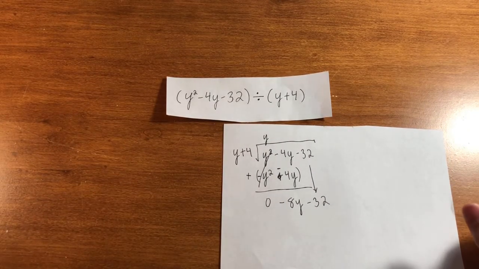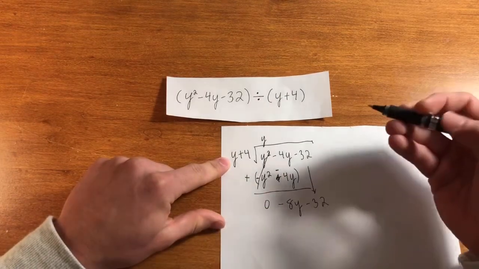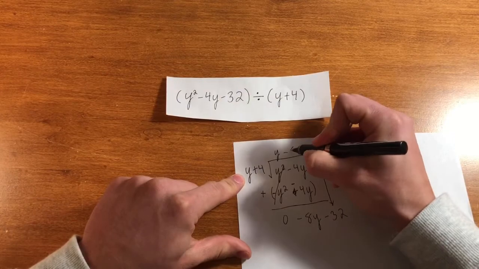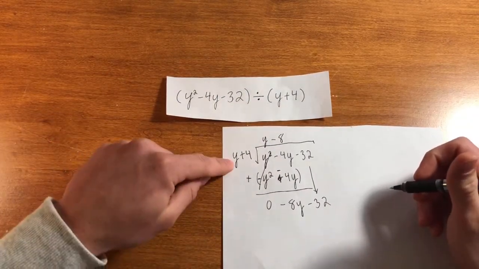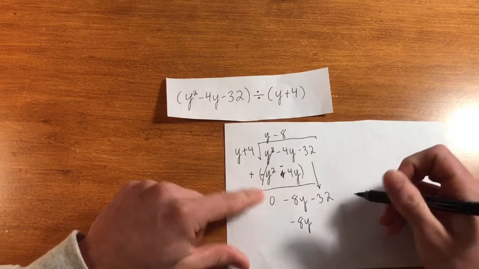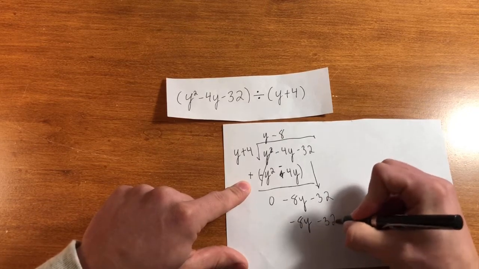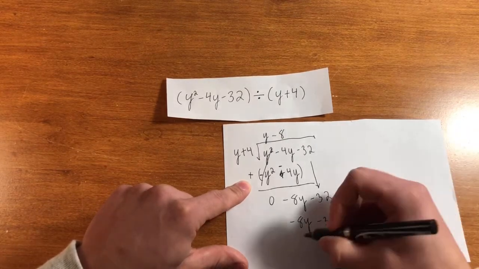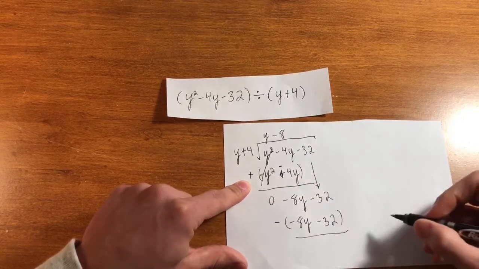Again, first step, divide. Negative 8y divided by y is negative 8. So I'll write that up here. Next step, multiply. Y times negative 8 is negative 8y. 4 times negative 8 is negative 32. And last step, I'm going to subtract. So I'll put the parentheses and subtract.